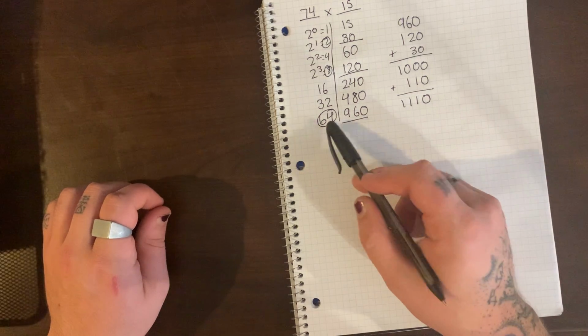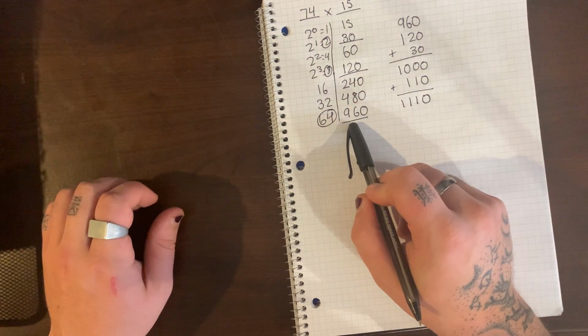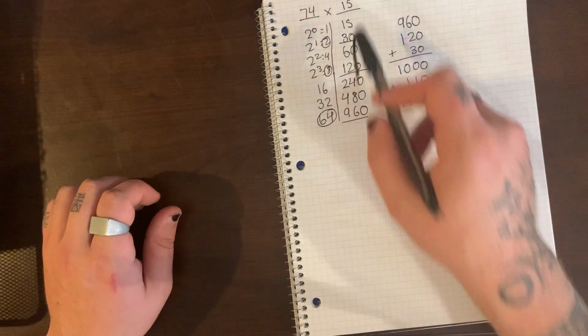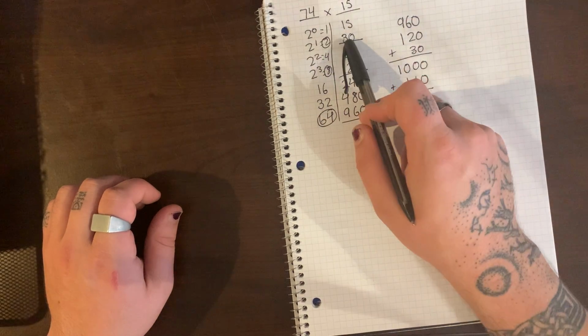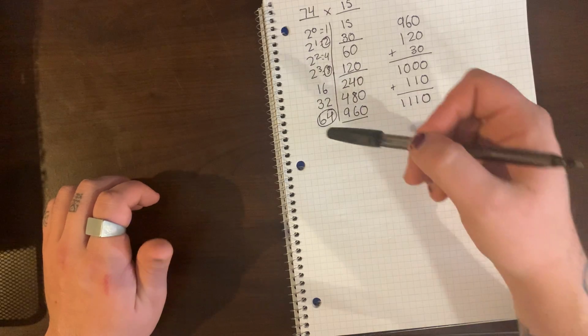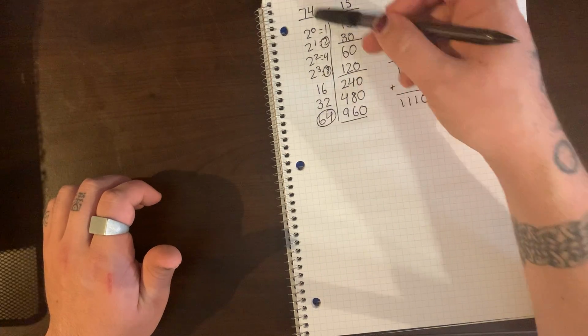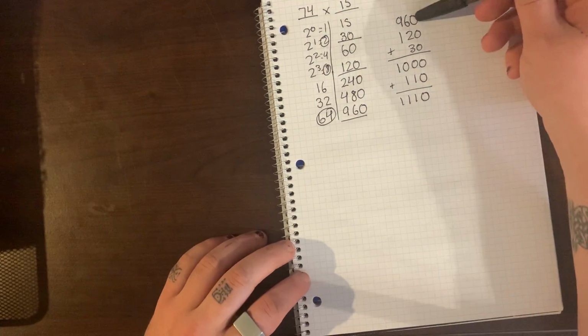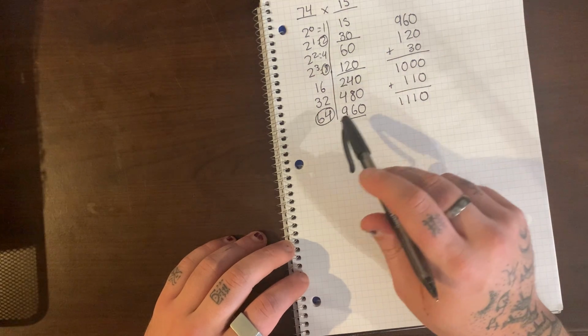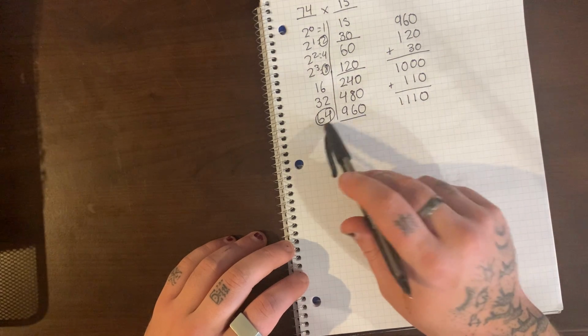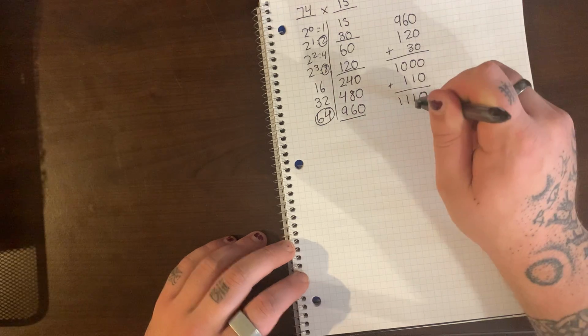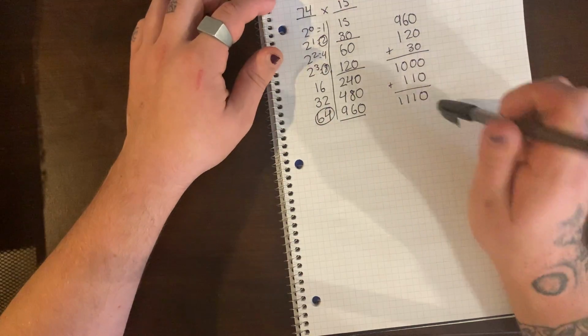So here we have 64 times 15 is 960. 8 times 15, 120. 2 times 15, 30. We know that these add up to 74. Therefore, all of those answers from the multiplication equal 74 times 15.